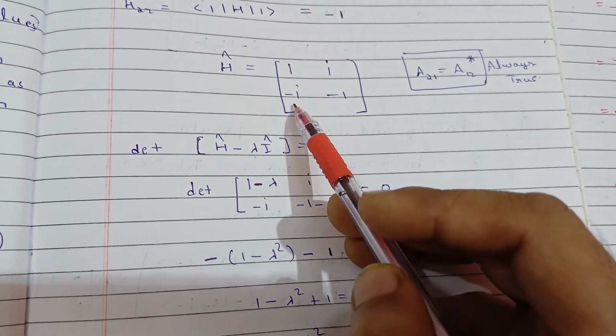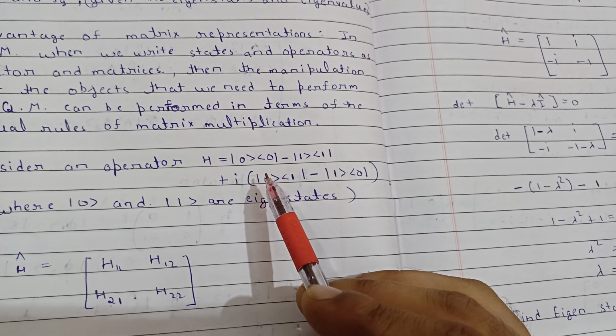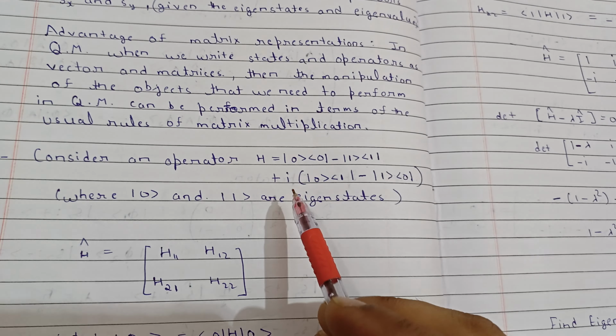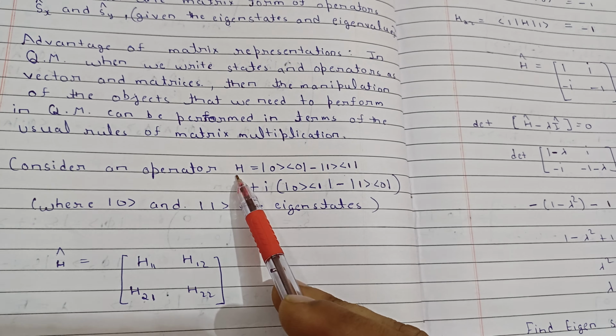You can see that 1 minus i, if you take the conjugate, it will be 1 plus i. So that's how. Now if you have the matrix, and it is asked to find the eigenvalues for this matrix or the operator, you already know the operator and you have found the matrix for it. Now if you have the matrix, you can find the eigenvalues.